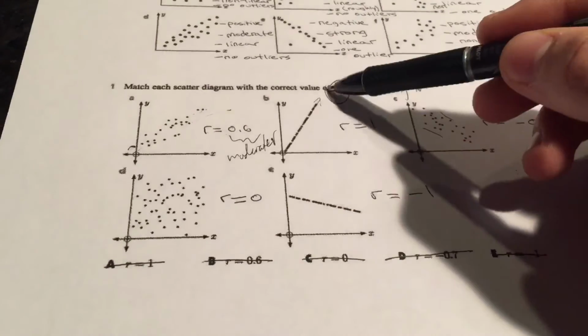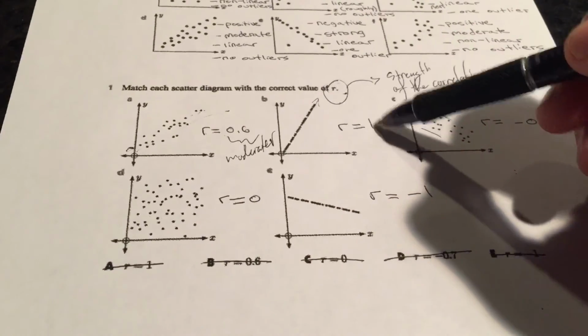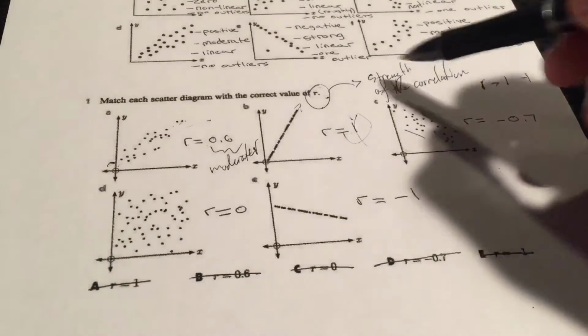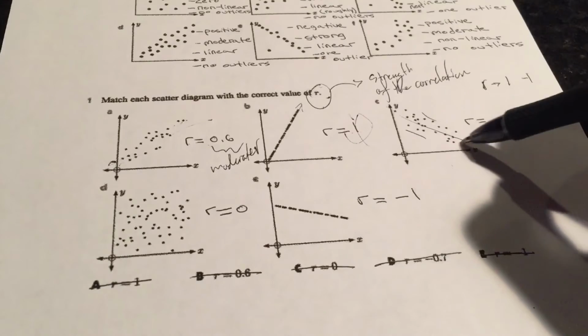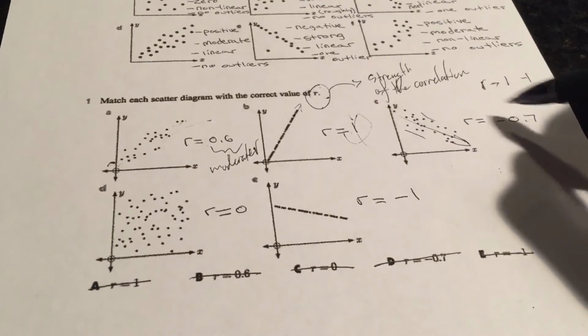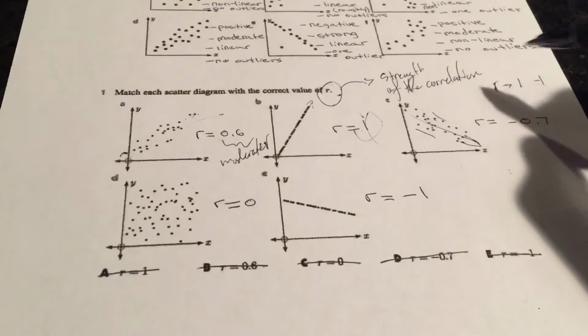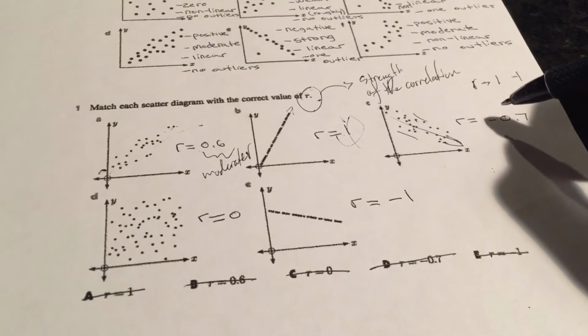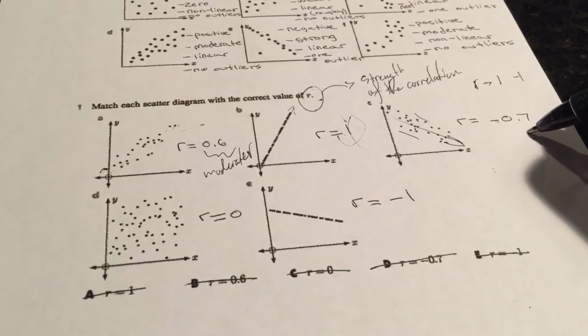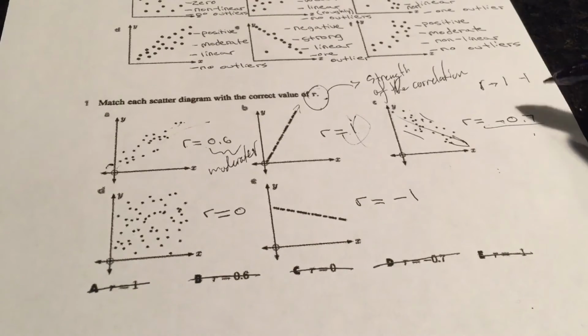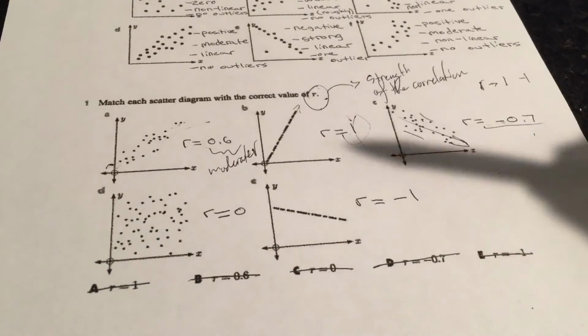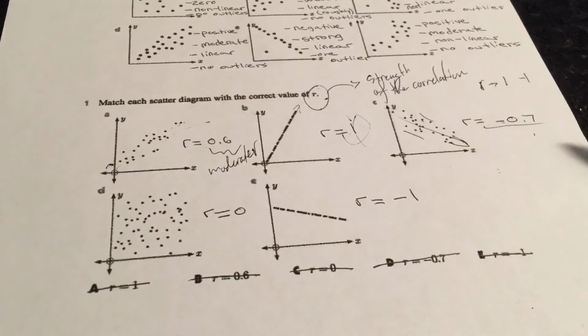So this is a positive correlation that is very strong with an R value of 1. Moving on to C, with the negative correlation, that is probably a moderate negative correlation because they're rather close together. The R value that's produced is -0.7. So this also proves that it has a negative moderate correlation.